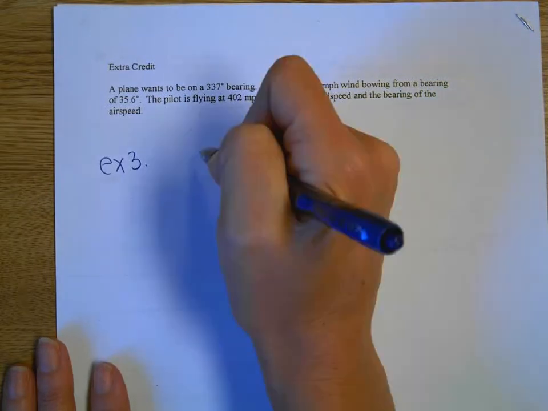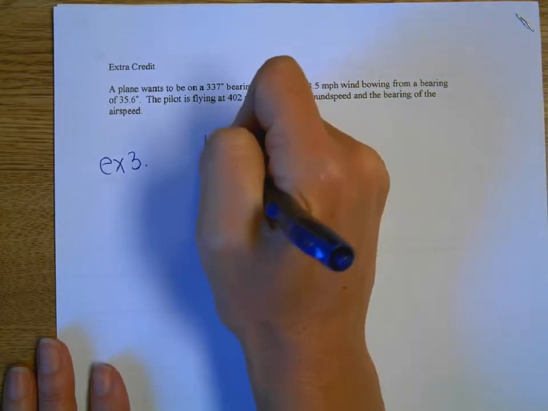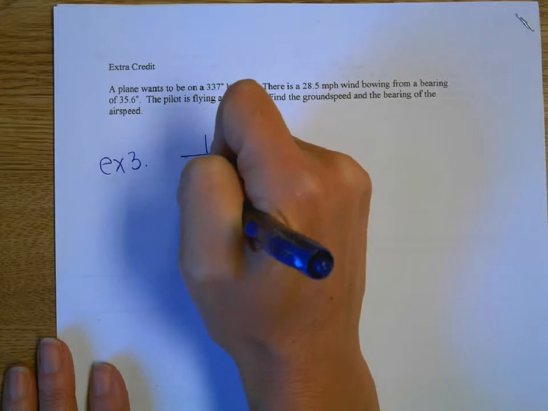Number 3. We had one very, very similar to this in the first section.